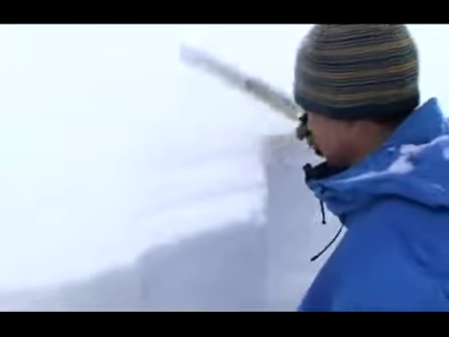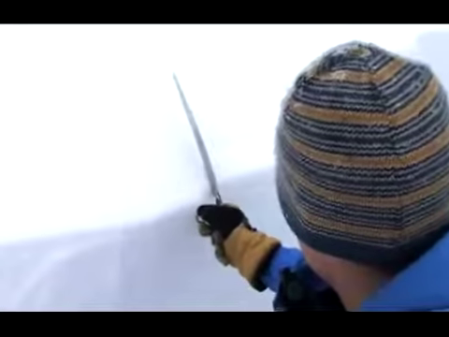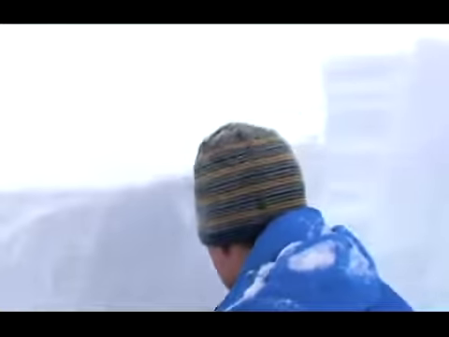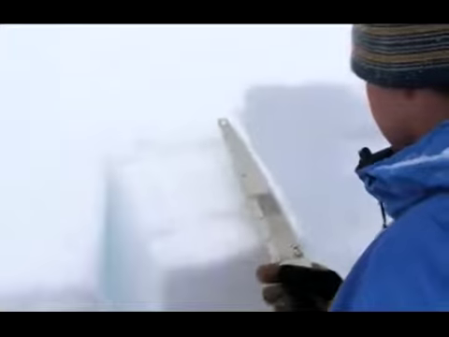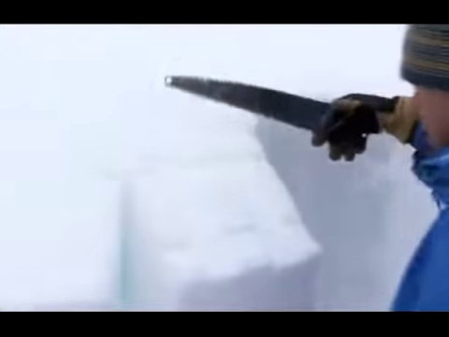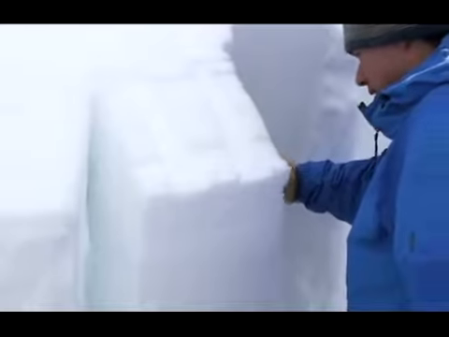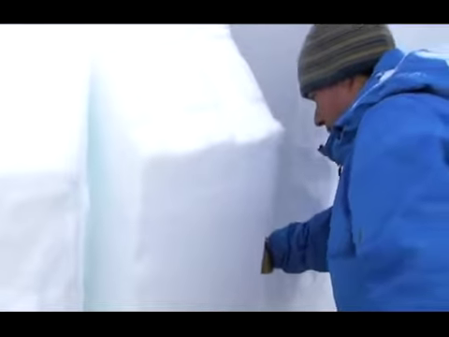So right now we'll be demonstrating a compression test. For a compression test, we isolate a column of snow on all four sides that's 30 centimeters wide and 30 centimeters upslope. It can go as deep as about 1.20 meters, but once you go in deeper than that, you start introducing bending forces on the column and get inaccurate results.